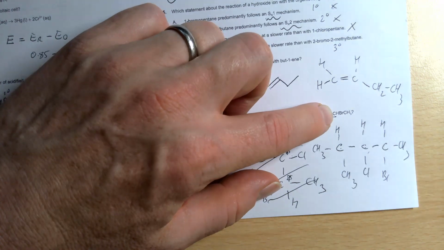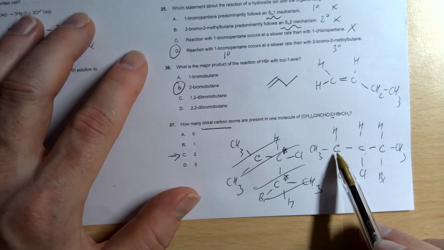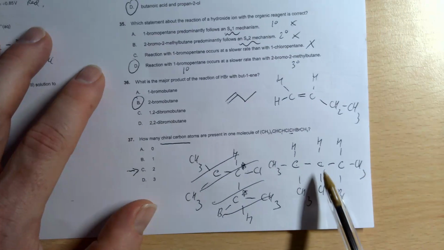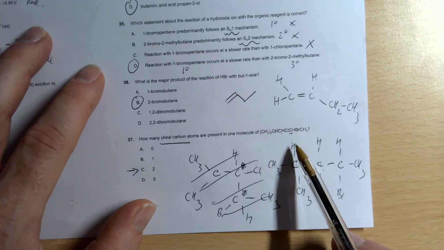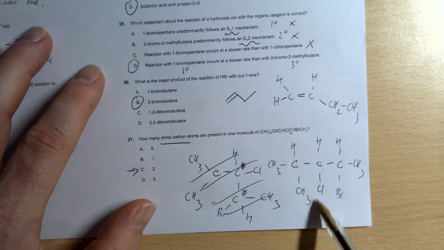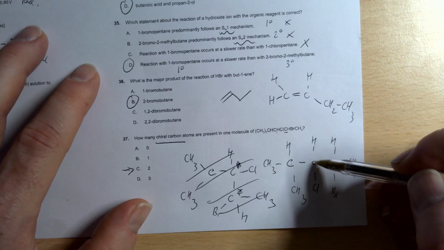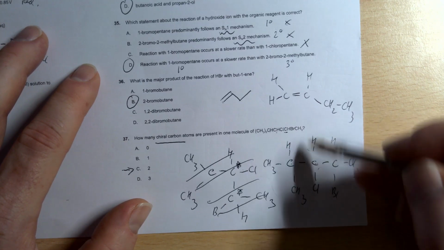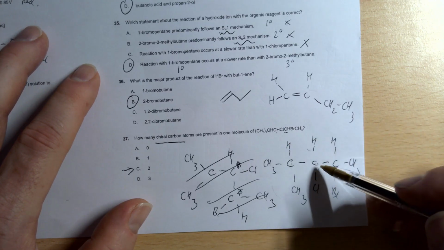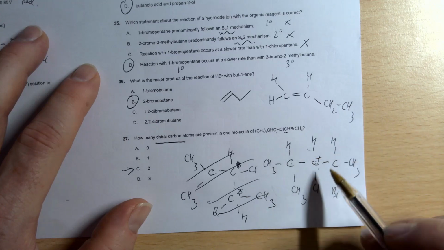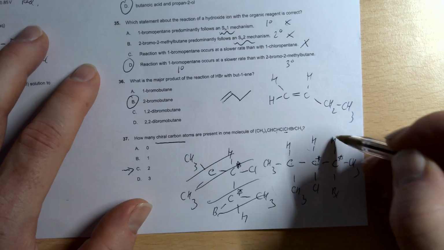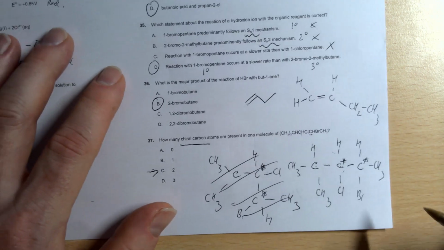And now you can see that this carbon is not chiral because it's only got 1, 2, 3 different types of things coming off it. This and this are identical. This one's got this thing, an H, a Cl, and this thing coming off it. So this one is chiral. It's got 4 different things. As does this one. It's got an H, a CH3, a Br, and the rest of the chain coming off it. So it's got 2 chiral carbons.